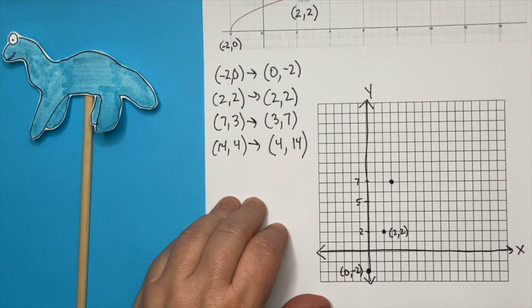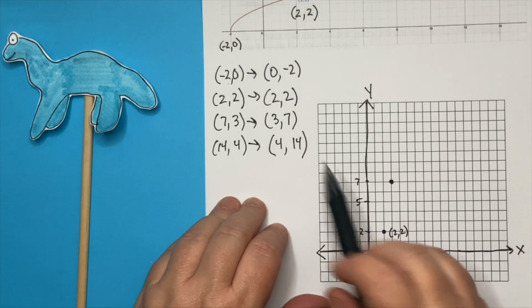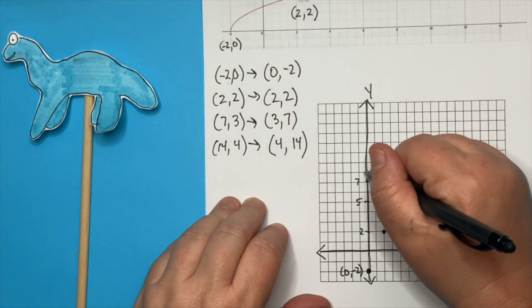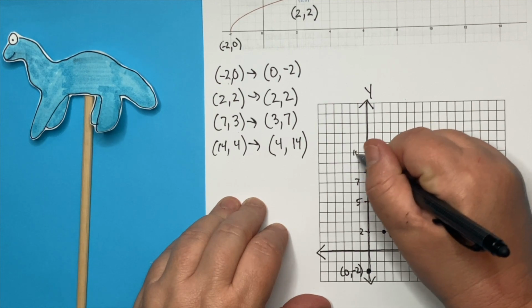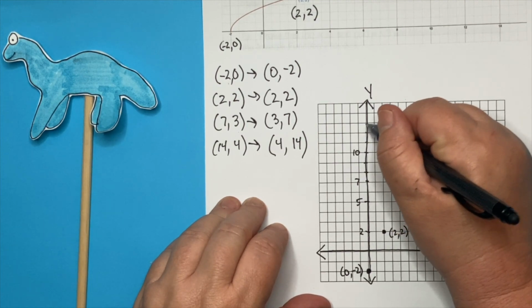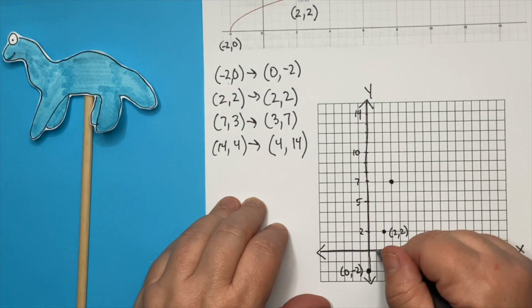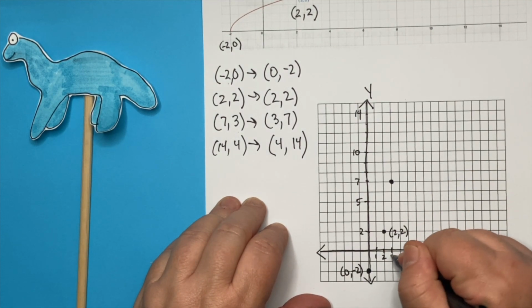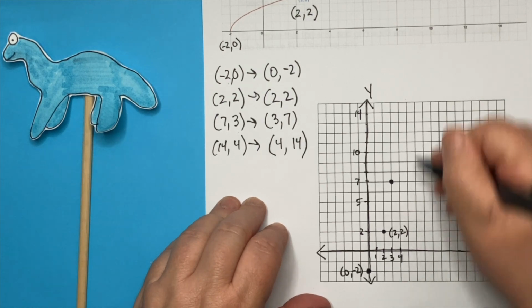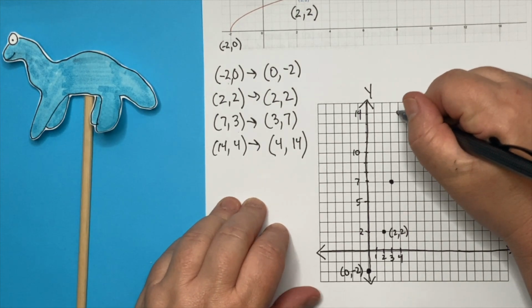The next one is going to be 4, 14. 8, 9, 10, 11, 12, 13, there's 14. Yay, it's big enough. So here is 1, 2, 3, 4. So 4, 14 is right there.